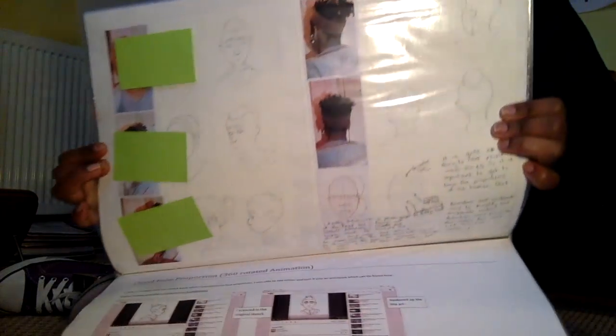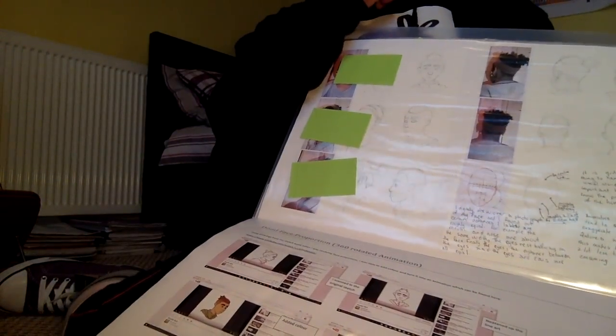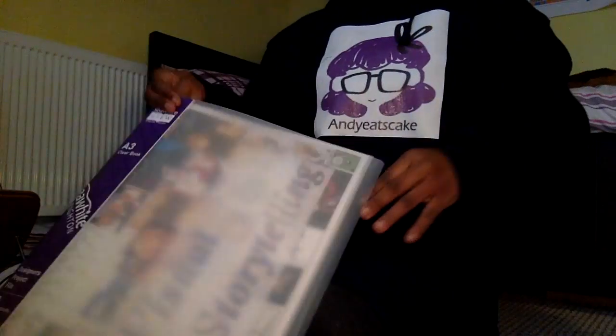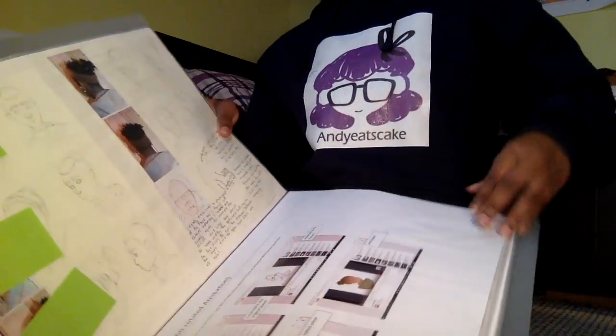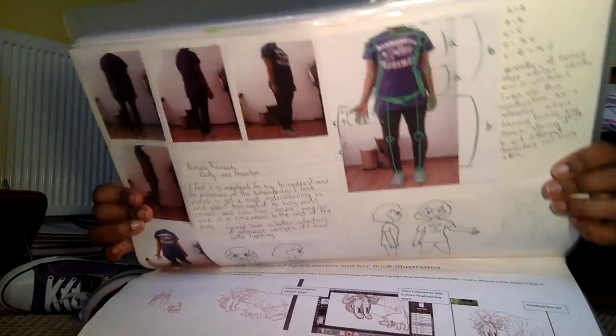The only reason I covered some stuff up is because I don't want to show it on the internet. I also made an animation from it which can be found on my channel somewhere. I also did a study on body proportions, which is... after these proportion studies, I started doing my own stuff.